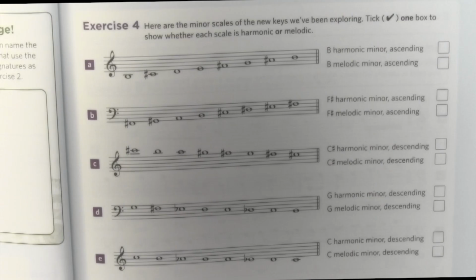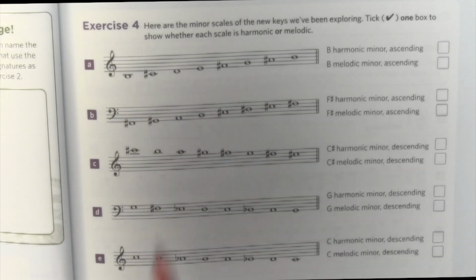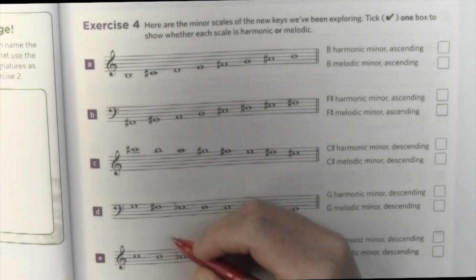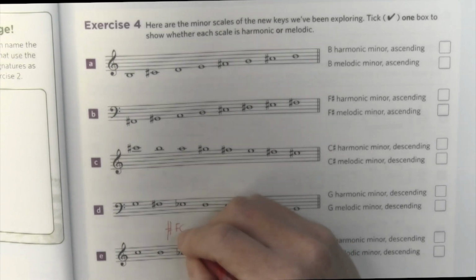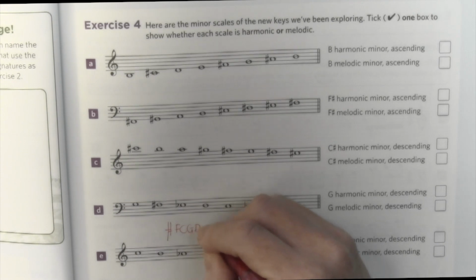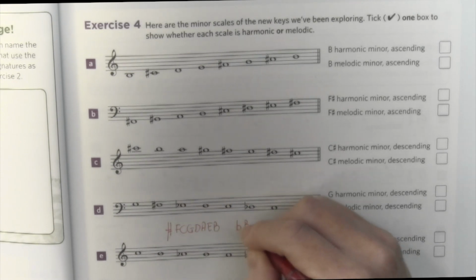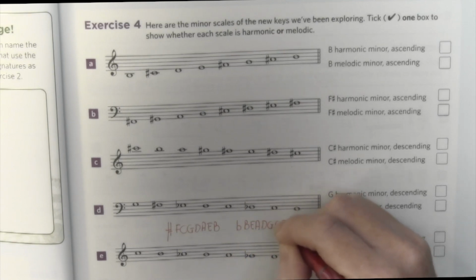Exercise 4. In this exercise, we need to tick which scale is written. I am going to write the order of sharps and flats here because this page is long. Fa, do, sol, re, la, mi, si, and si, mi, la, re, sol, do, fa.